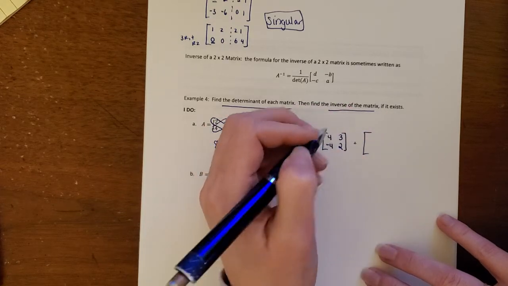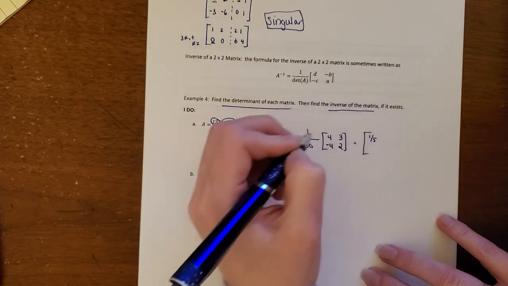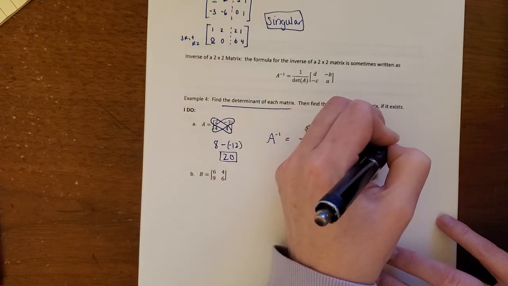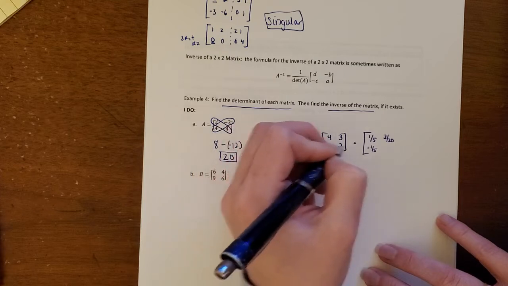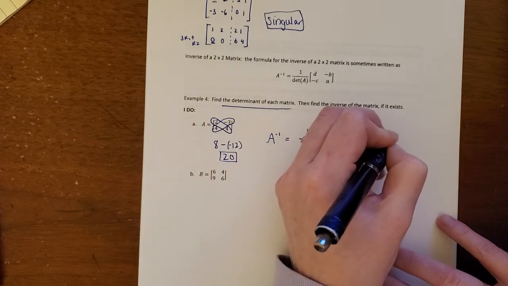So 1/20th of 4 is 1/5. 1/20th of 3 is 3/20ths. 1/20th of -4 would be -1/5. And 1/20th of 2 is 1/10.